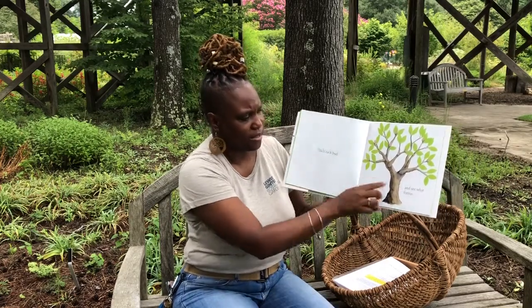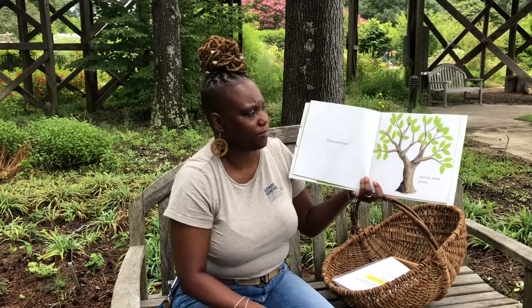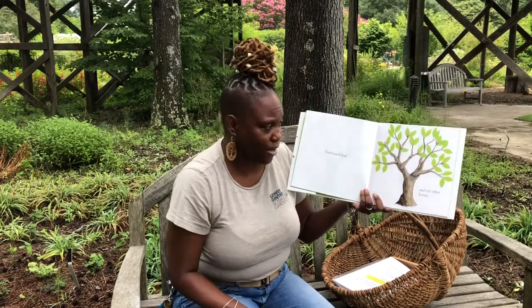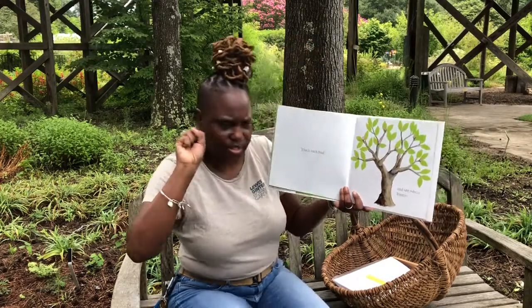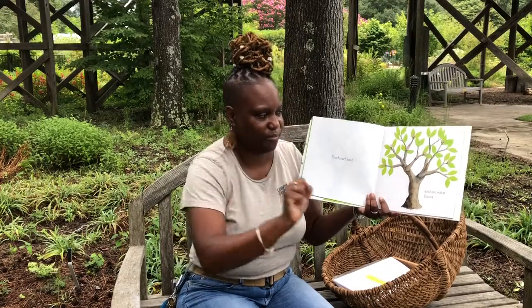Touch each bud and see what forms. Now I need you guys to do me a favor at home. I need you to make a little fist like this. This is going to be your bud, right? Don't let your bud go. Hold on to it, okay? Don't let it go.